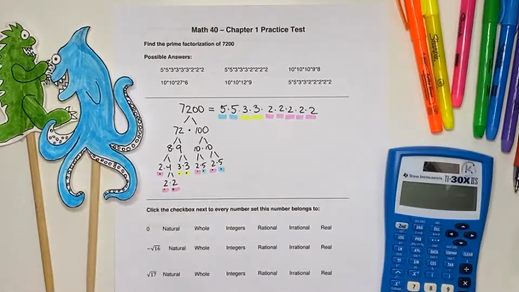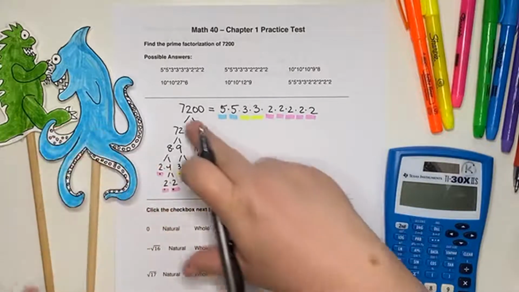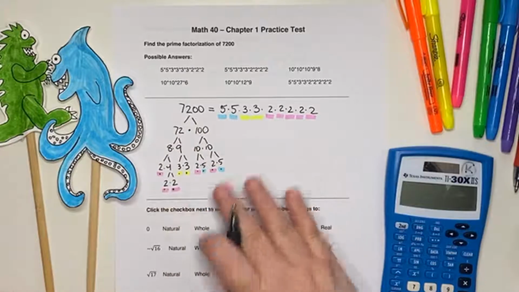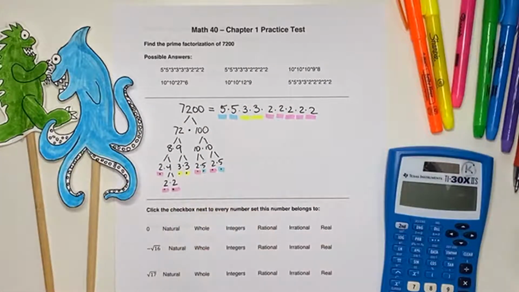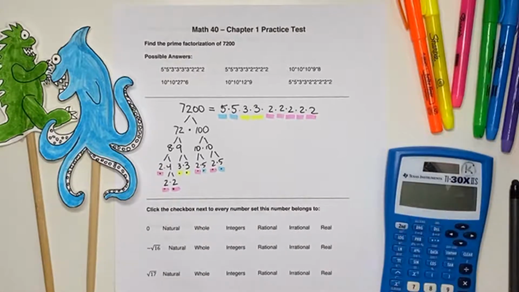Are there any other end numbers? Now, do I have to include the middle numbers? No, because they're broken down. You only include the very smallest pieces. Okay, then I can go in with my calculator. You don't have to, but you can.